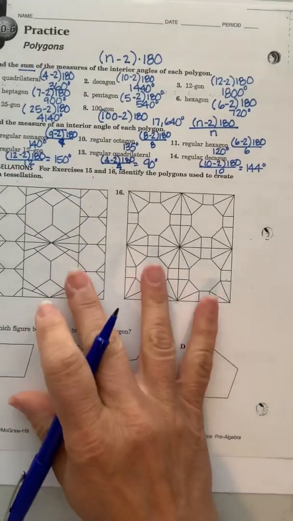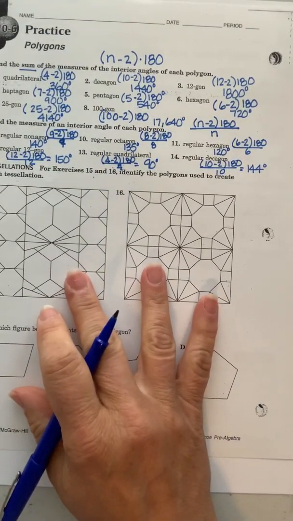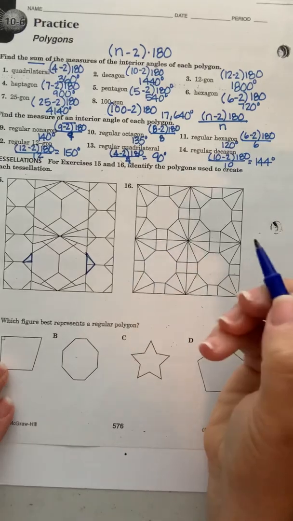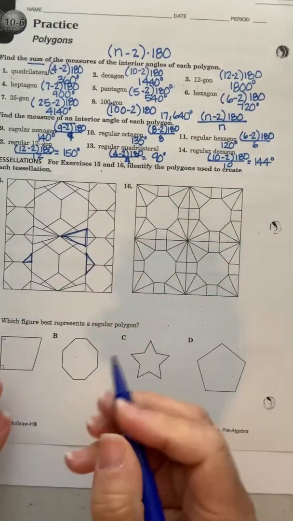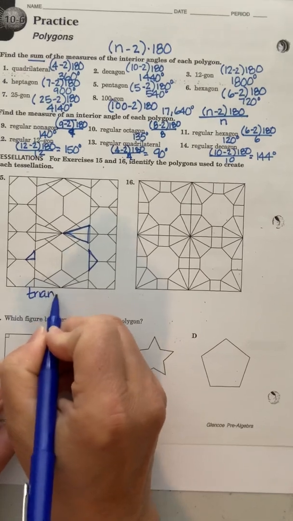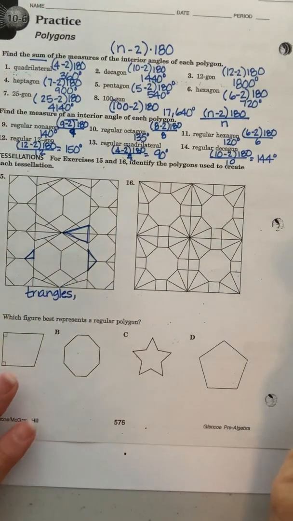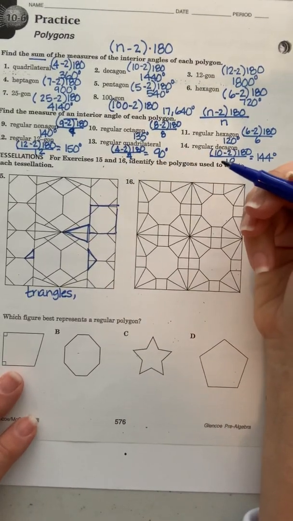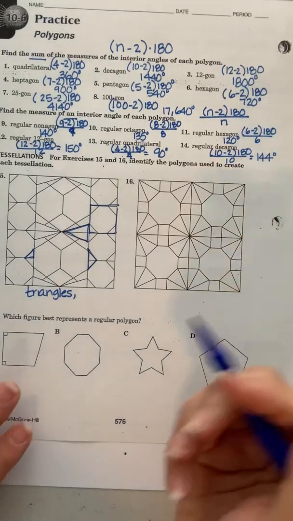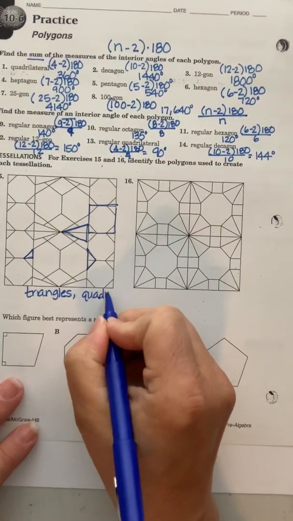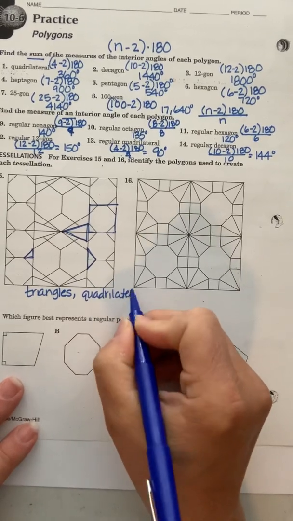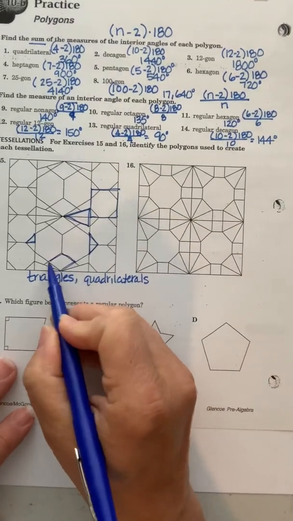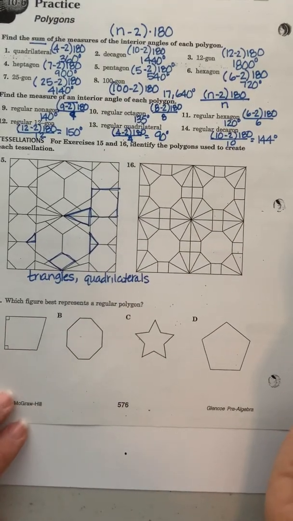Down here, you don't have to name every single one, just what you see. So if you see a triangle, it doesn't matter where the triangle is that you see. Here's another one over here. You don't have to list all of them. What did you see? If you saw a triangle, put it. So you have triangles in there. If you see quadrilaterals, any four-sided shape, so any four-sided shape that you see would count as a quadrilateral. You don't have to specifically say squares or what kind of quadrilateral. You know, you don't have to say it's a rhombus. You can just say quadrilaterals for this one.